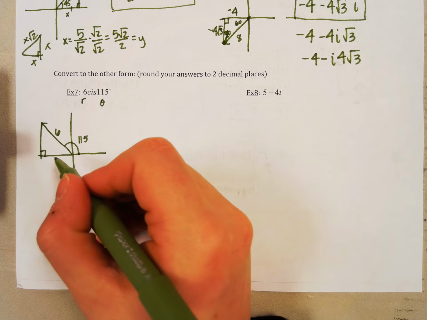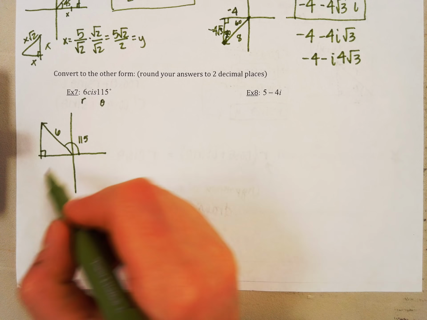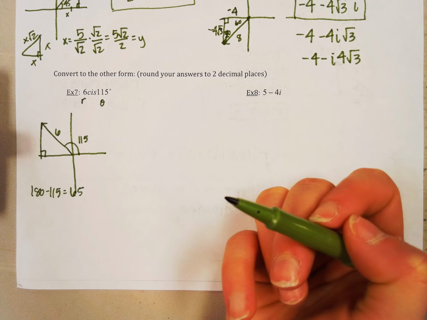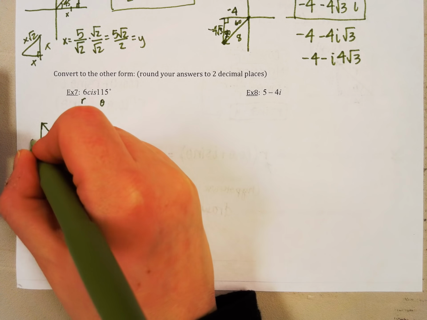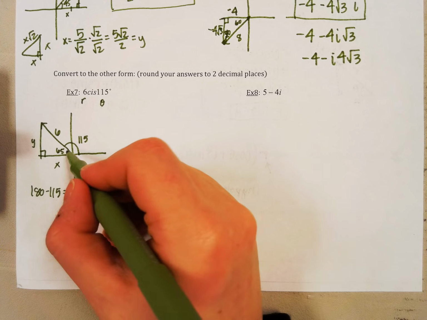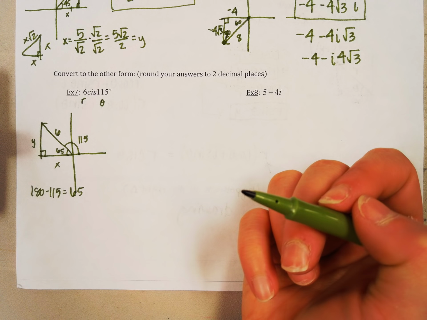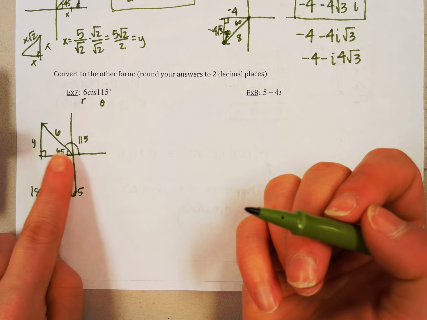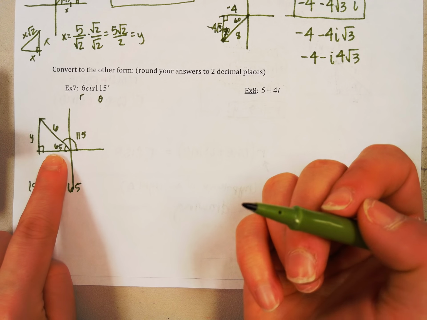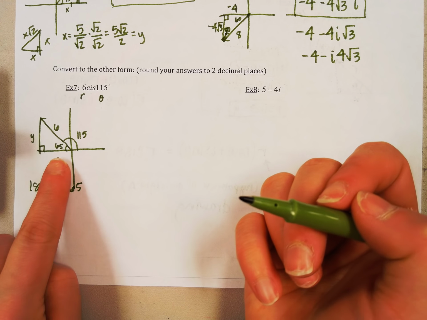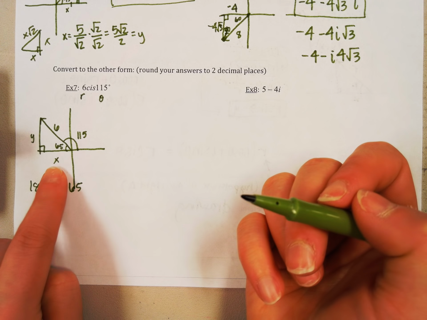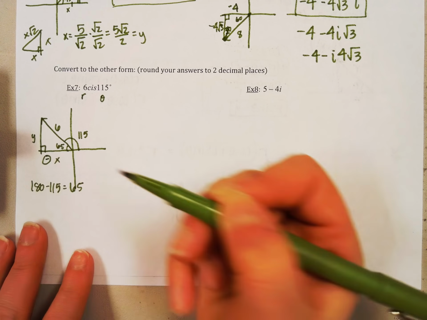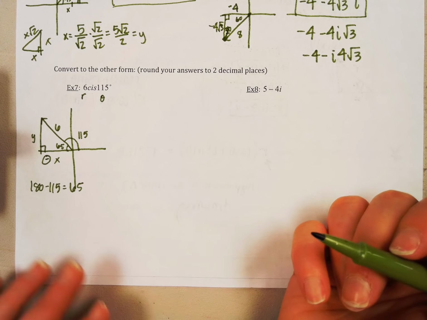There are a couple of ways to do this problem. I can come up with this angle by subtracting from 180, and you get 65 degrees. And then you can come up with your x and your y component by writing a ratio of side lengths. If I'm at this angle, I can come up with my y value by doing sine of 65 degrees equals y over 6. And to come up with the x, I would use cosine: cosine of 65 equals x over 6. But remember that this is going to be negative here. So whatever decimal answer you get, it's going to be negative.